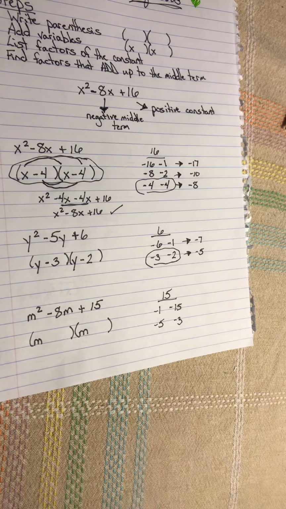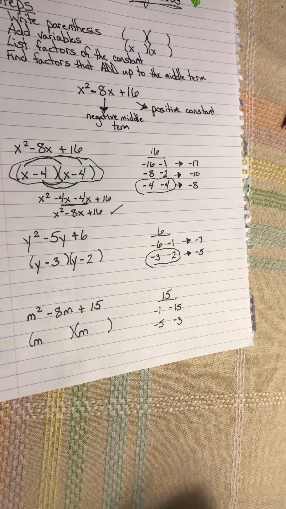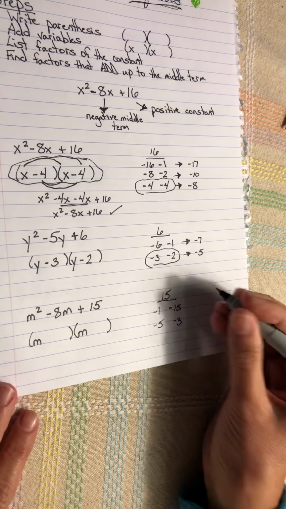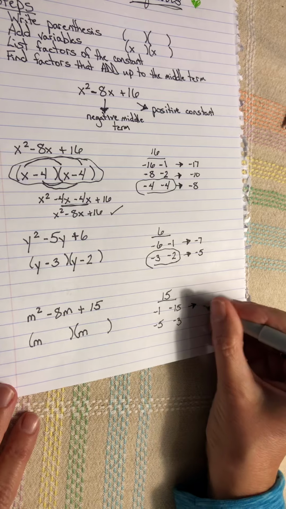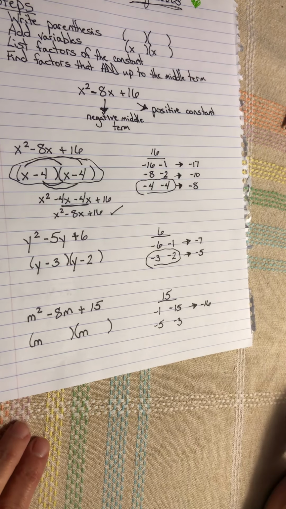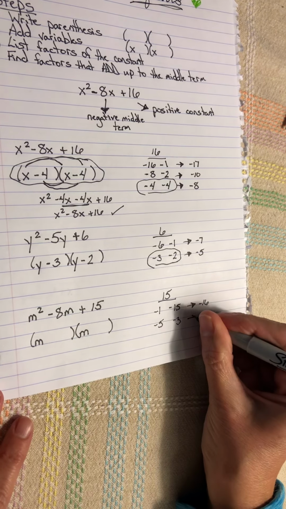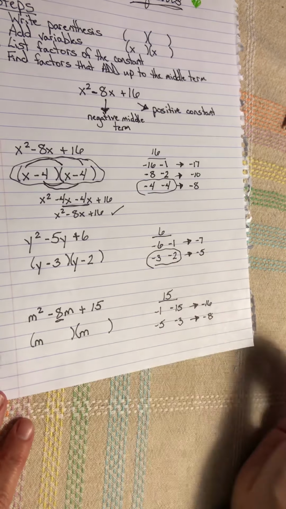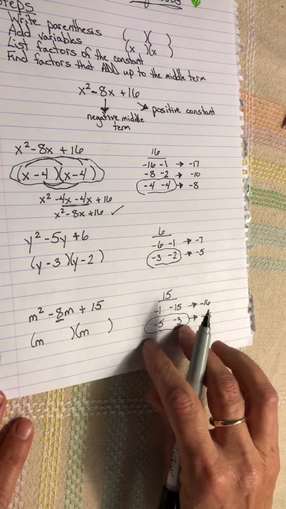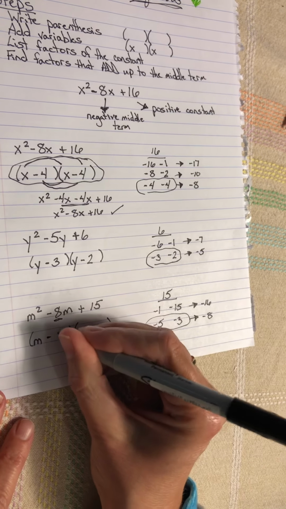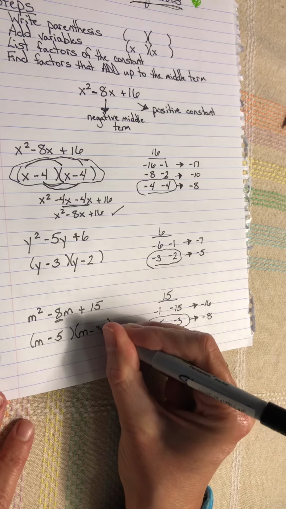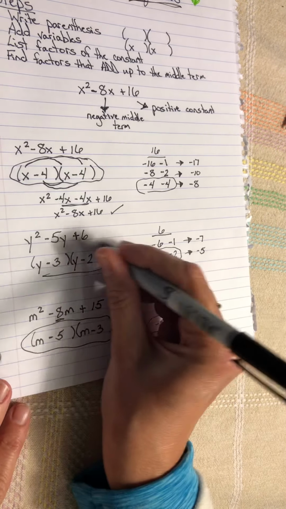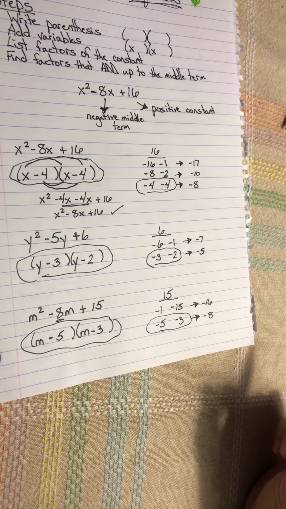Now I need to see which factors, when I add them together, would give me a negative 8. These two would give me a negative 16 in the middle. These two would give me the negative 8, which is what I want. So take these two numbers, drop them into your parentheses, and that is the correct answer that we want.